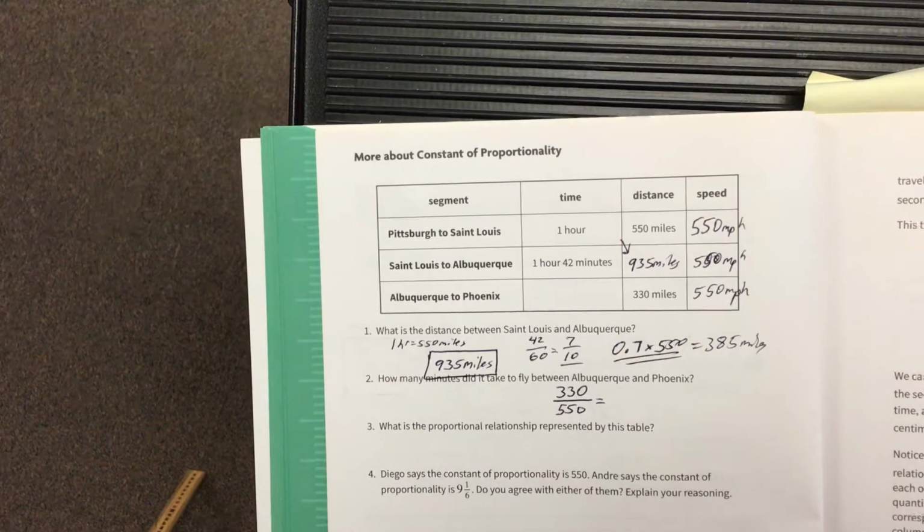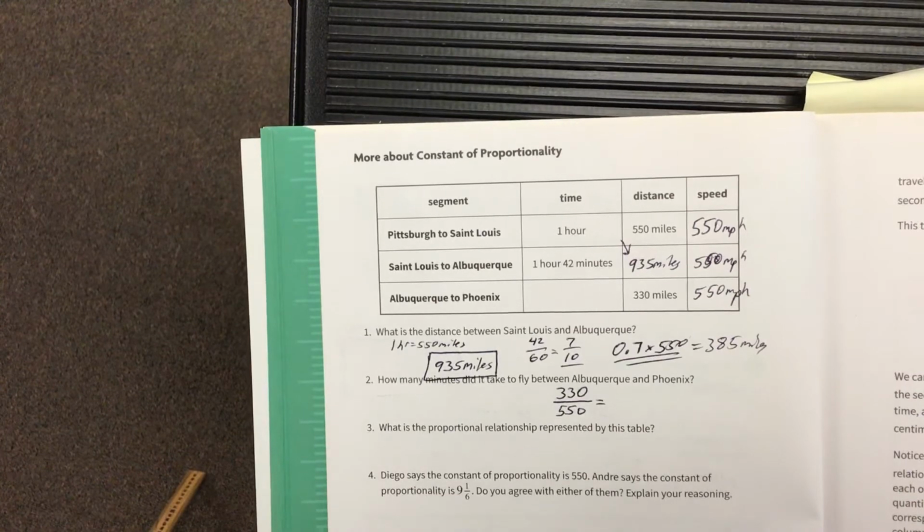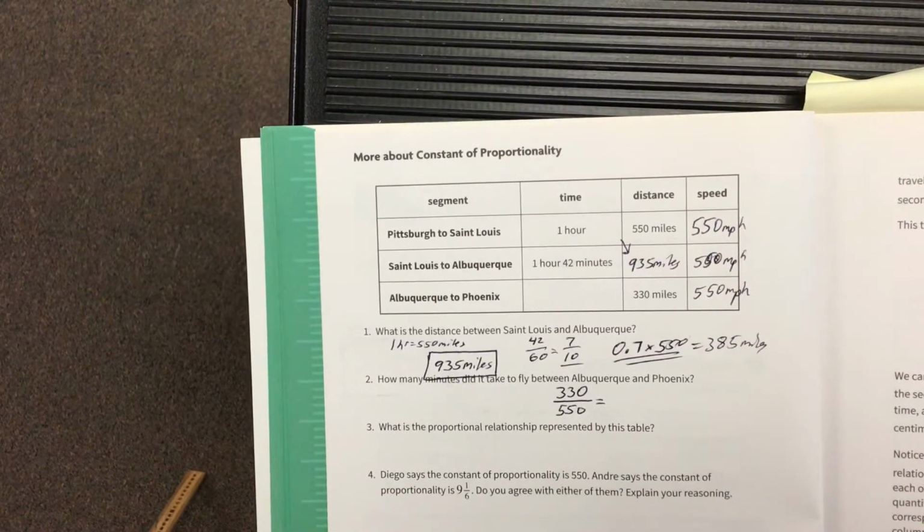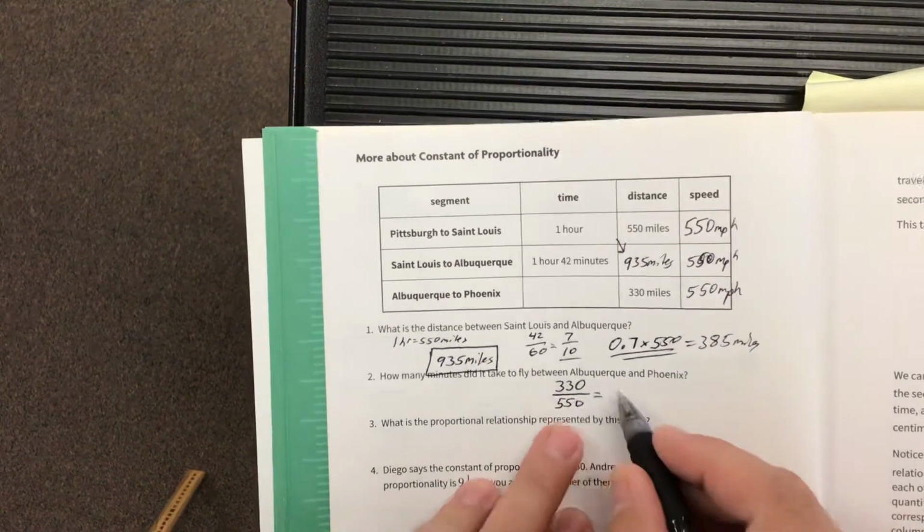So go ahead and reduce that. Yep. That can be reduced further. 33 over 55 can be reduced further. It reduces to 3 over 5.